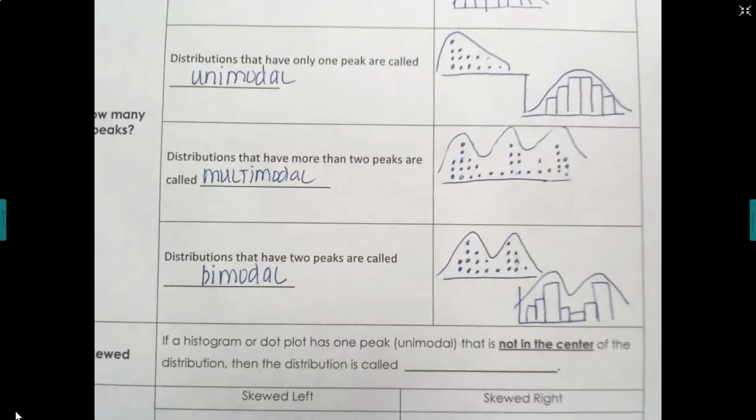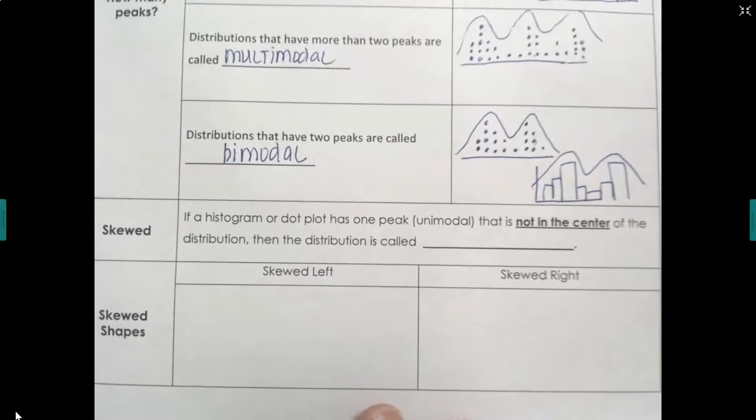All right. So we've talked about symmetrical. We've talked about peaks. There was a brief introduction to skewing with our box and whisker plot, so I want to take it a little bit further. A skew occurs when the peak is not at the center of the distribution. So if the mode is not at the center of the distribution, you're going to have something that's called skewed.